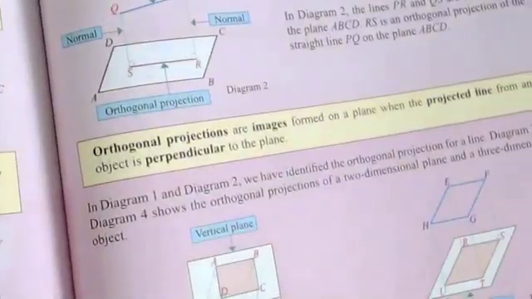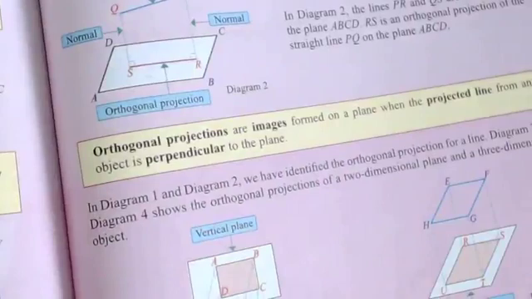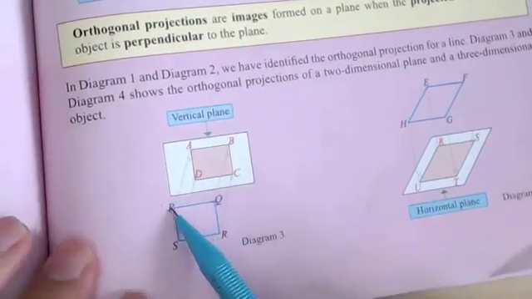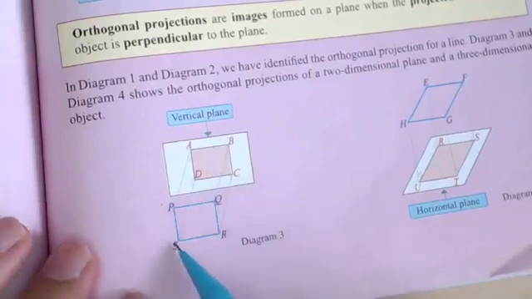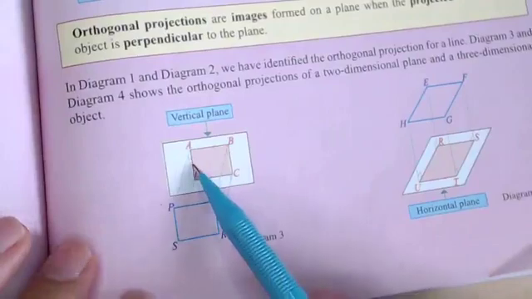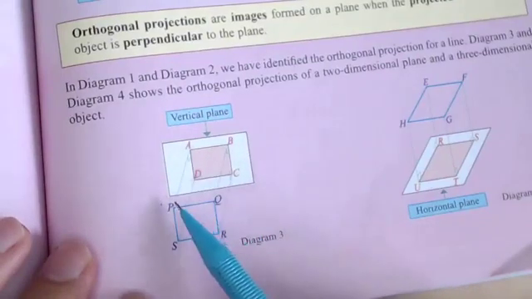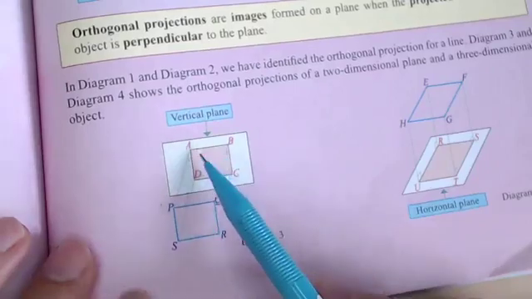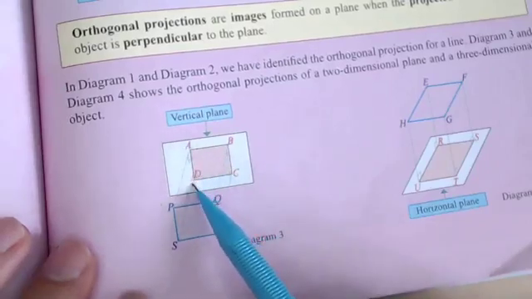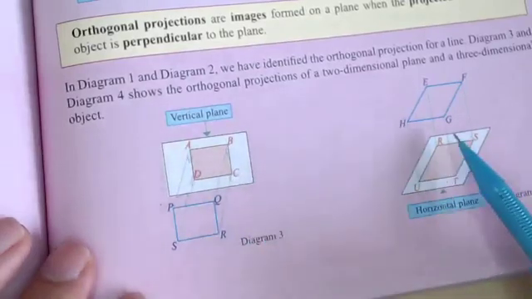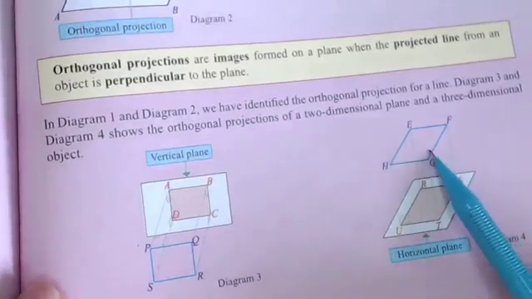Now let's say we have this object below here. We have this object PQRS. If we put a light on the back, the shadow will look like this, ABCD here. These two, if you can see, are 90 degrees, 90 degrees, and so does this. This is the object, this is the image.